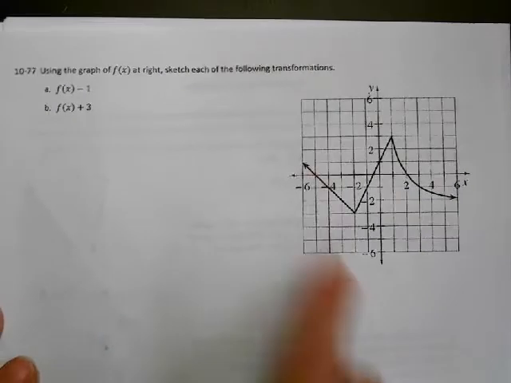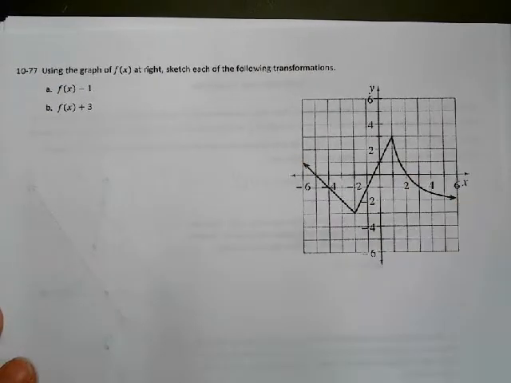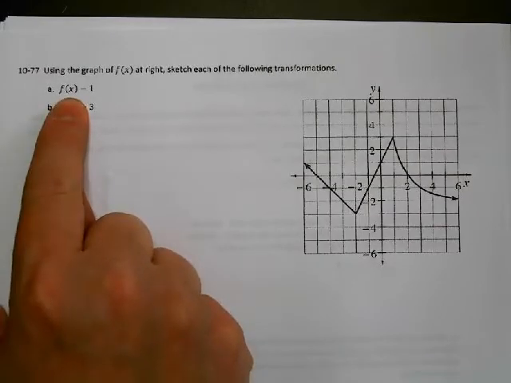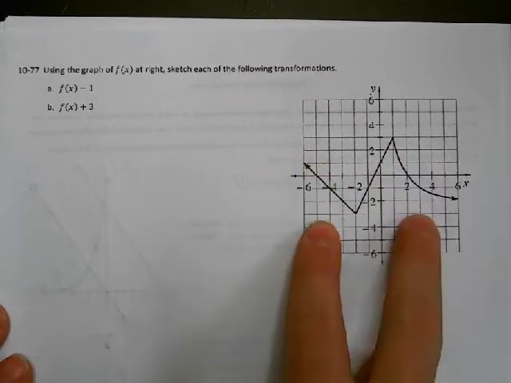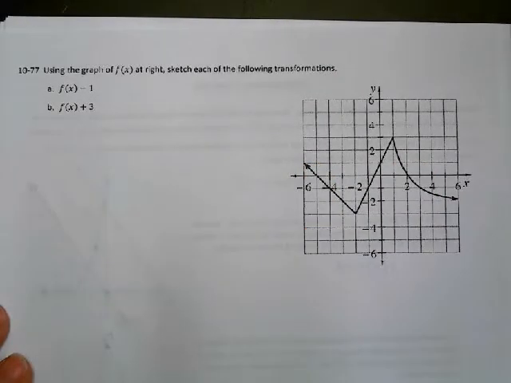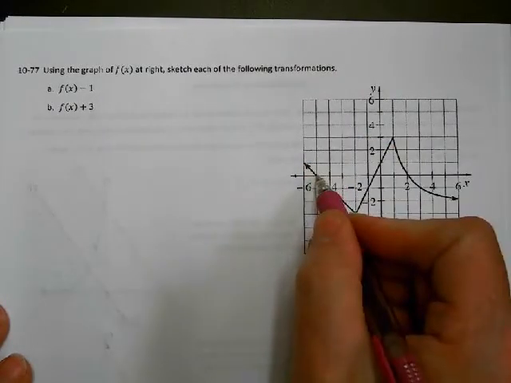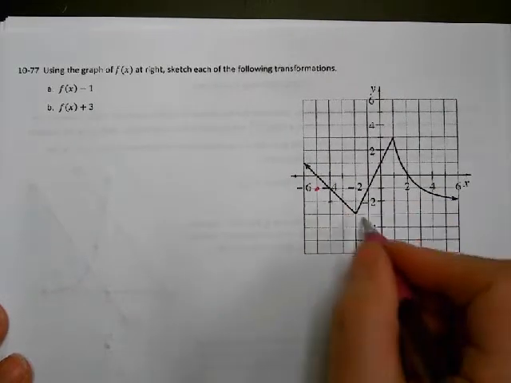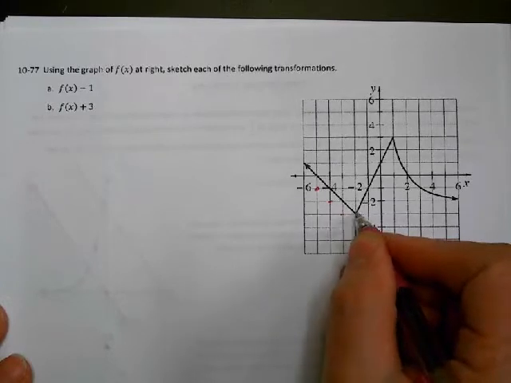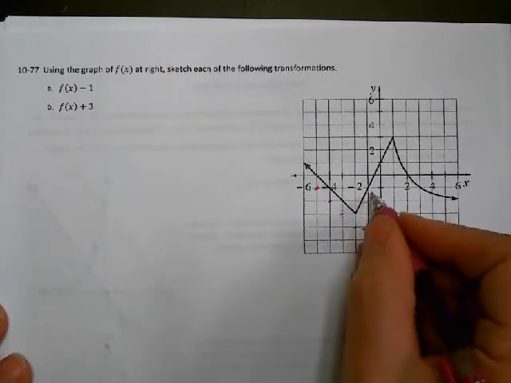All right, so here we've got f of x. There's the graph. We want to do two different things to it. First, we want to do f of x minus 1. That will shift this graph down 1 unit. So anywhere you see a lattice point, like here, I'm just going to shift it down 1 unit. Here's another lattice point, down a unit. Another lattice point, down a unit. This one, down a unit. This is a lattice point, down 1 unit.